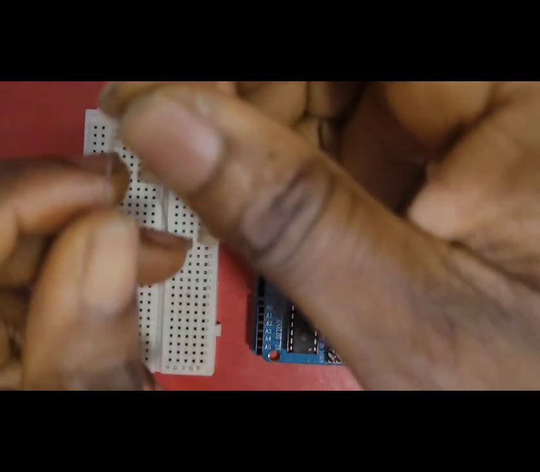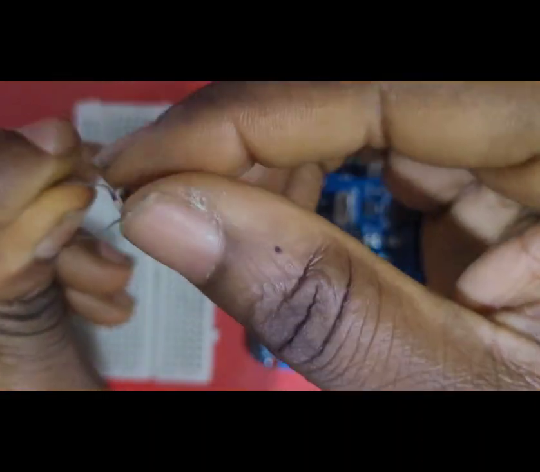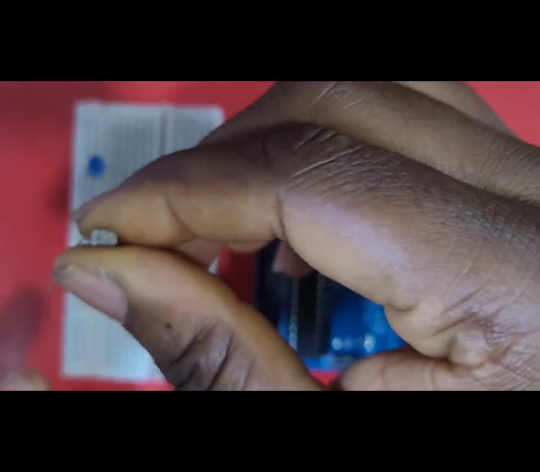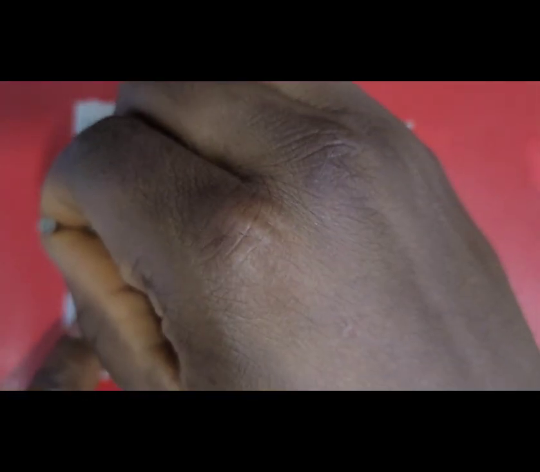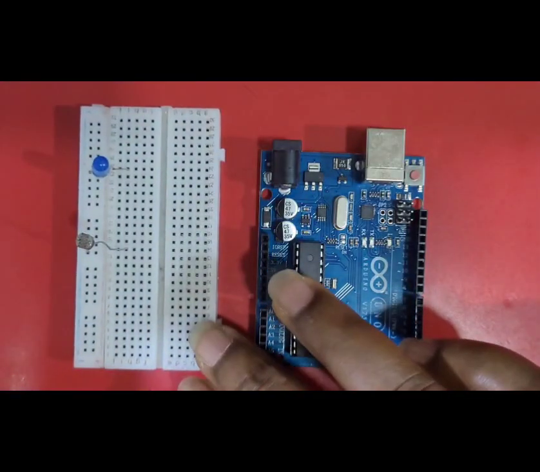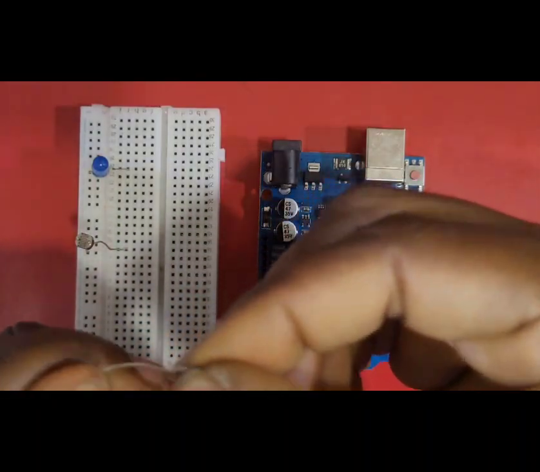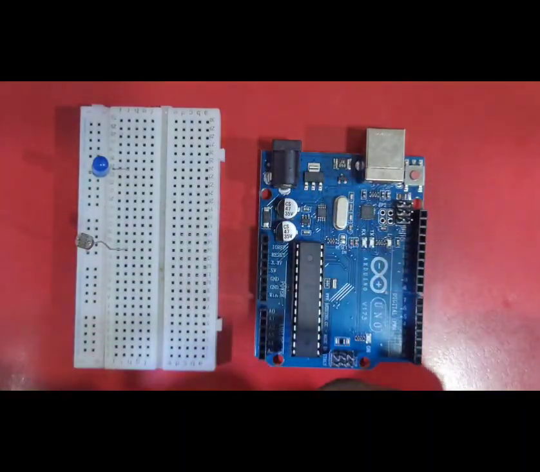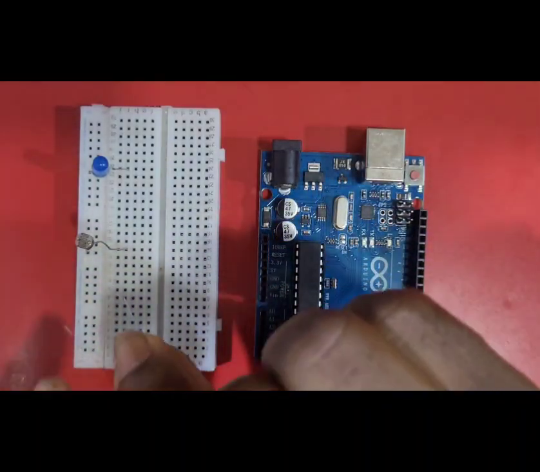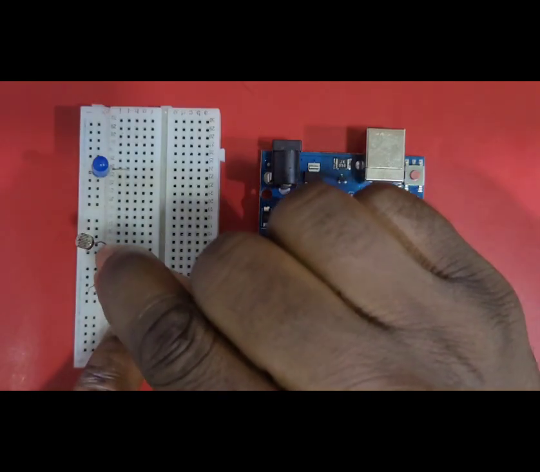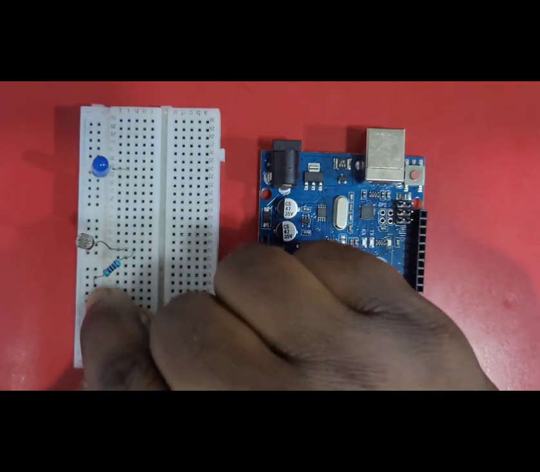Okay, after that I'll connect my LDR. One leg of my LDR goes to the negative while the other leg comes to the rows. And finally, for that, I'll be connecting the resistor. One leg of the resistor goes to the leg where I have my LDR, while the other one goes to the positive.